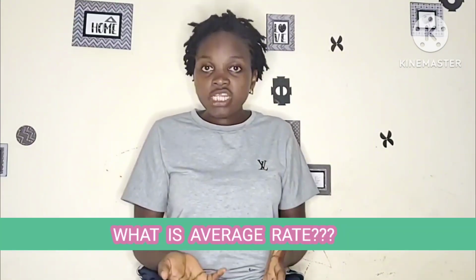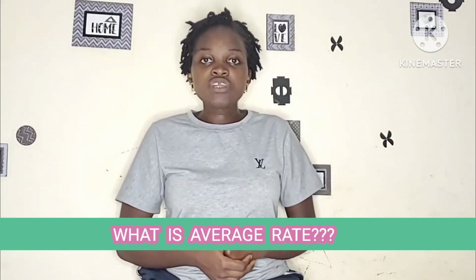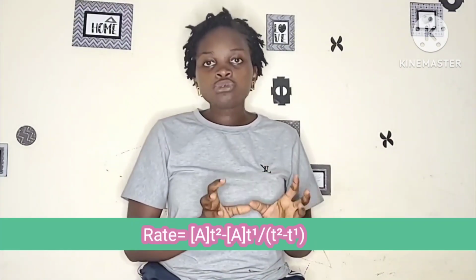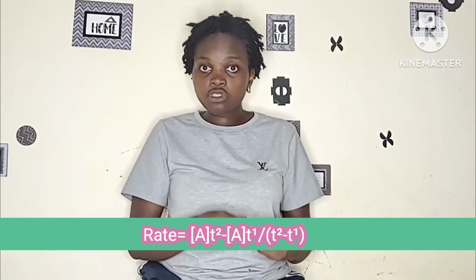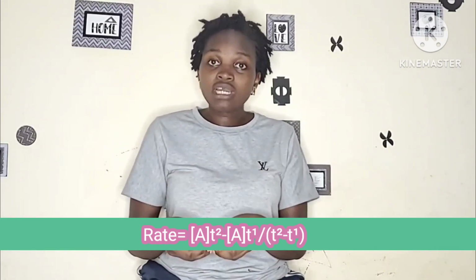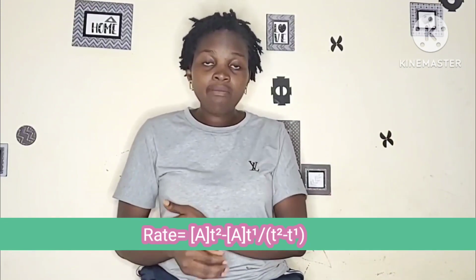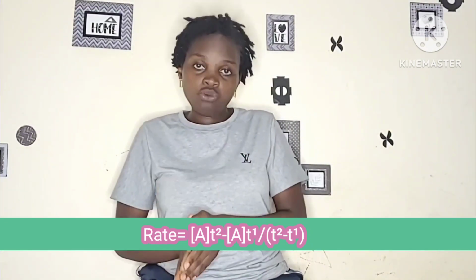How do you define the average rate of a chemical reaction? The average rate is the total change in concentration of the reactant with respect to time. The total change, that is all through the reaction. So the formula to calculate the rate of a chemical reaction: you get the concentration of a particular reactant at time T2 minus the concentration of that same reactant at time T1, all divided by the time T2 minus T1. Because rate is with respect to time, we must always divide by change in time.